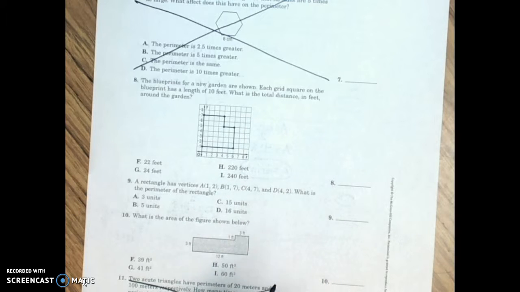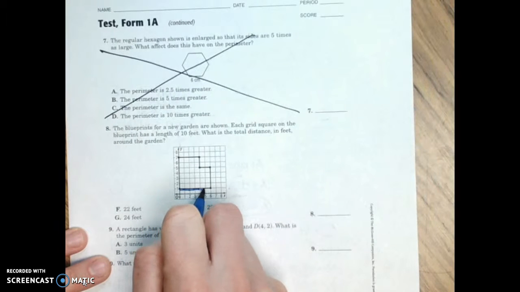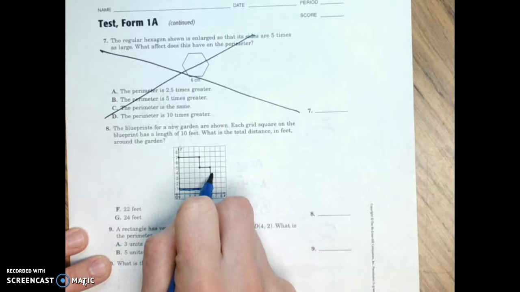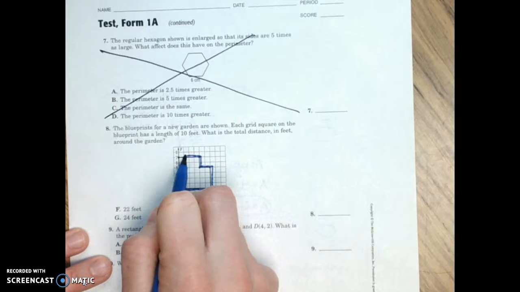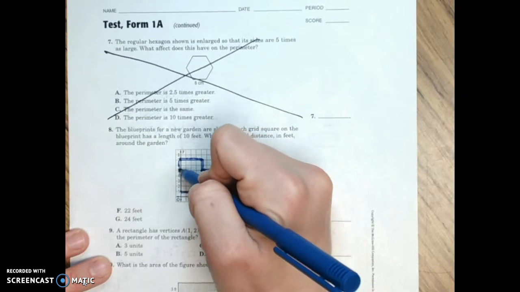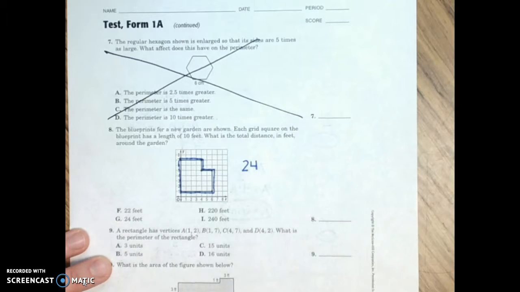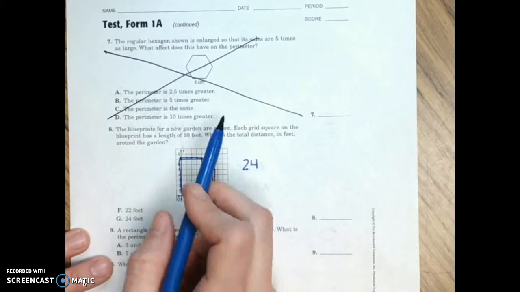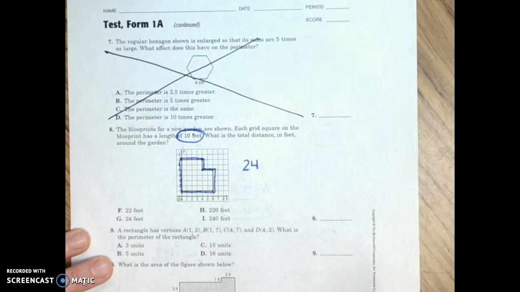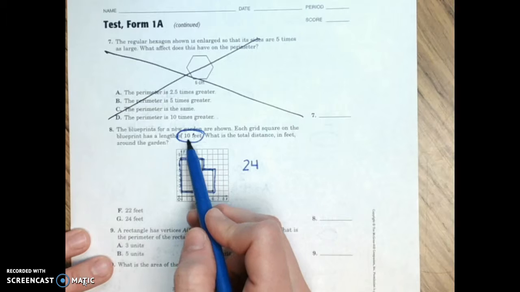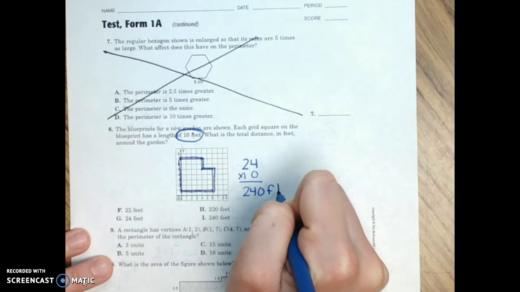What's the total distance around? That means we're finding perimeter. So we have 1, 2, 3, up to 24. So on this paper right here, it's 24. But when we put it on the ground, every box here is represented by 10 feet. So we're going to do 24 times 10, and we get 240 feet, which is I.